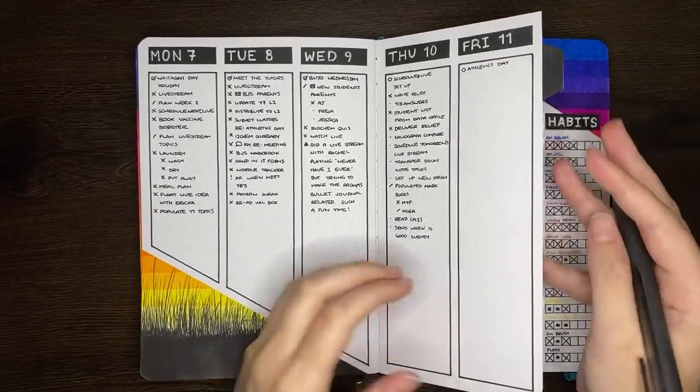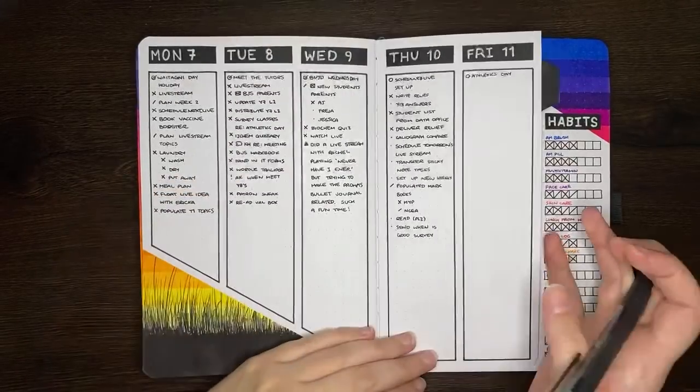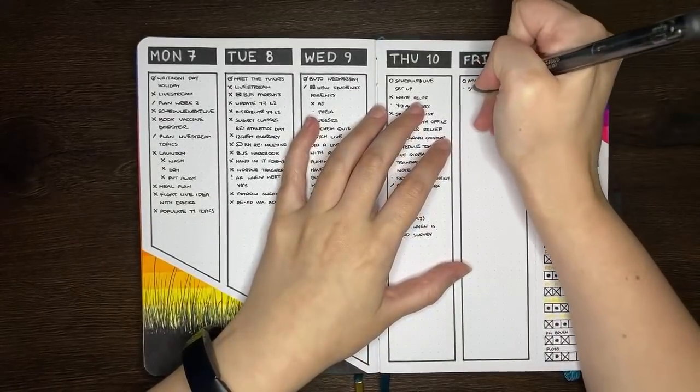But yeah, I can't think of anything else I need to do. I mean, tomorrow I need to set up the athletics day.